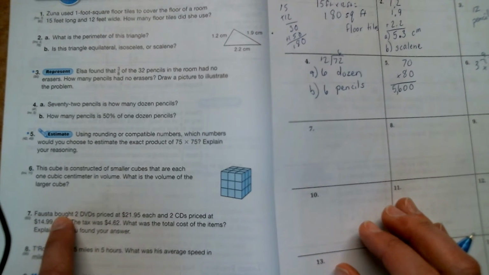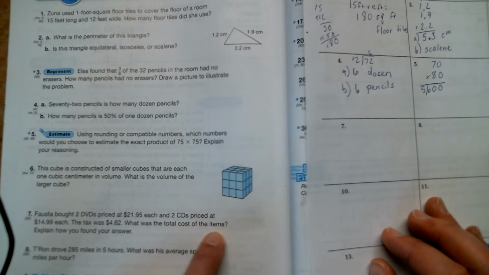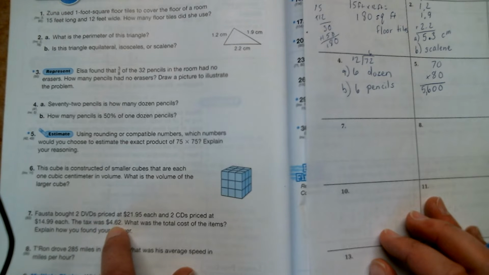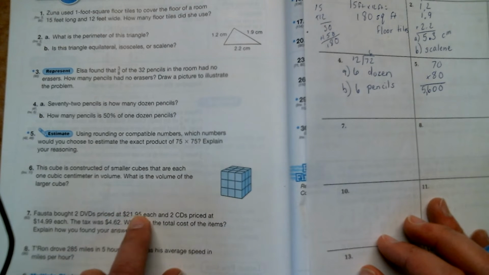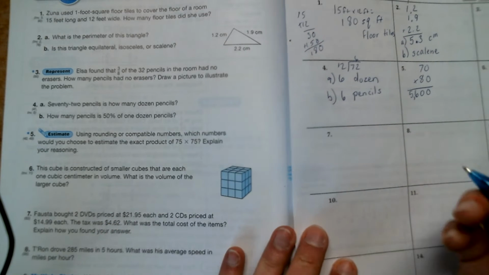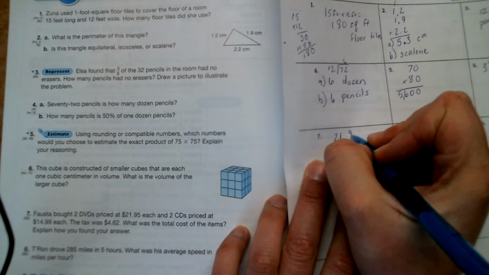7. Fausta bought 2 DVDs priced at $21.95 each and 2 CDs priced at $14.99 each. The tax was $4.62. What is the total cost of these items? Okay, so we have to add 2 DVDs, 2 CDs, and then when we're done with that, we have to add in the tax. So just line it all up.